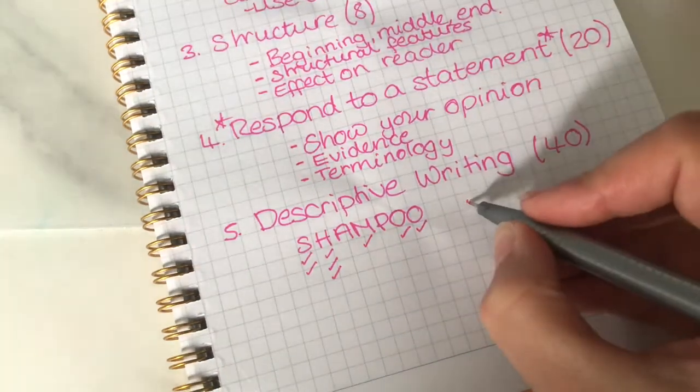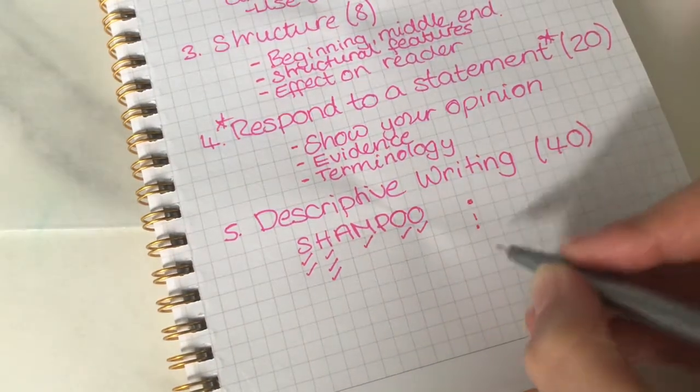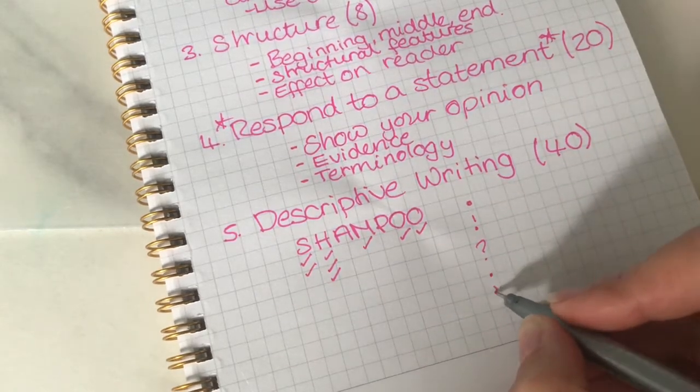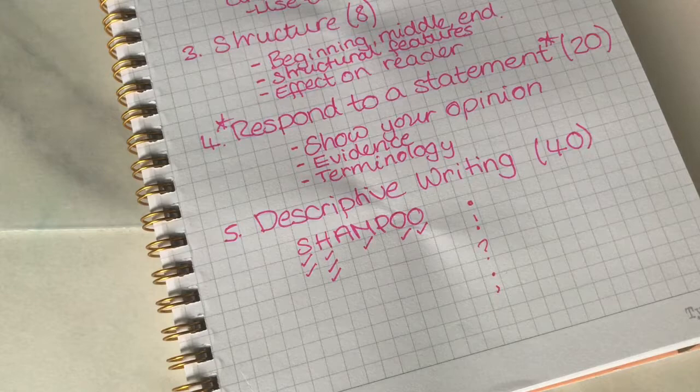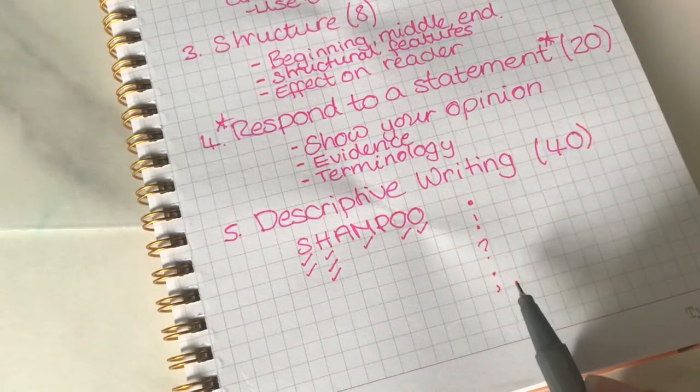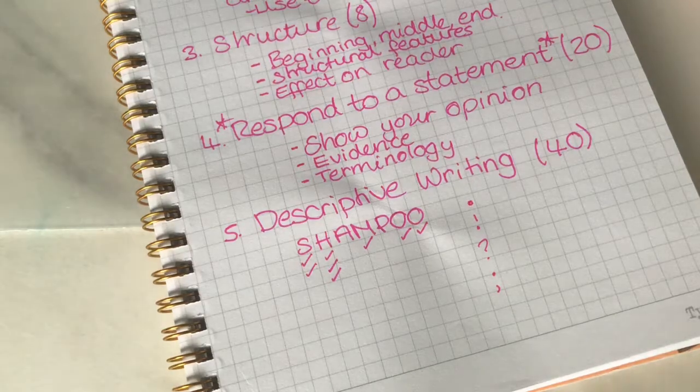Similarly, if you do the same thing with punctuation and tick it off as you use it, then you're using a variety, and that's exactly what the examiner wants to see, is a variety, okay? Variety of language features, variety of punctuation, variety of paragraph and sentence lengths.